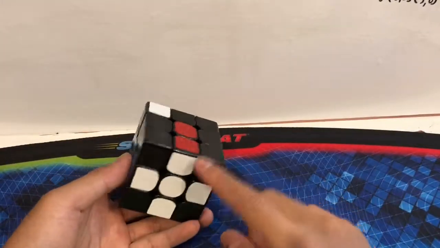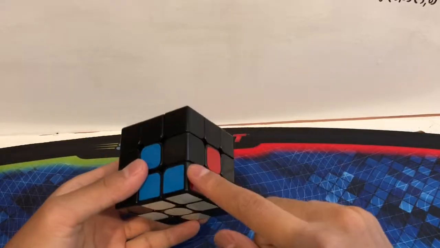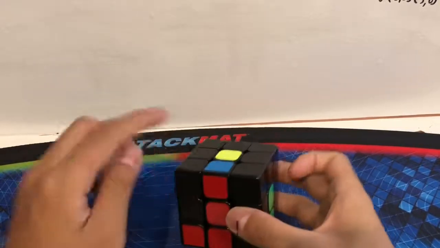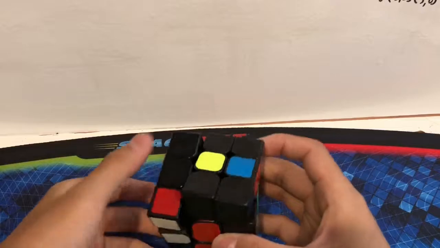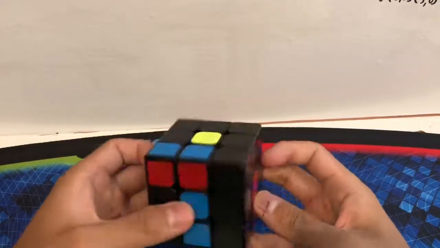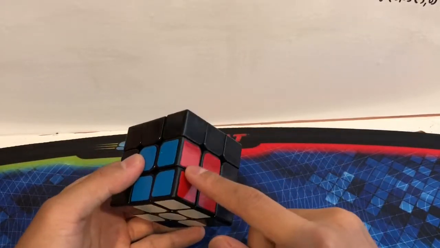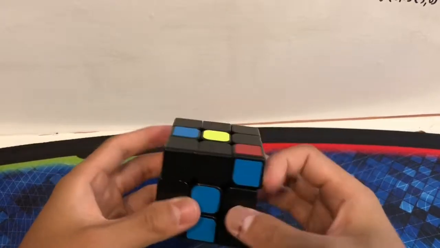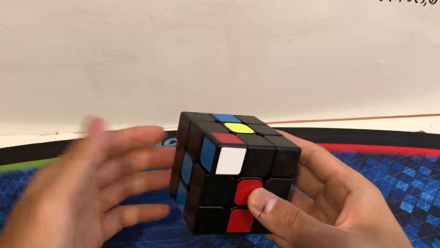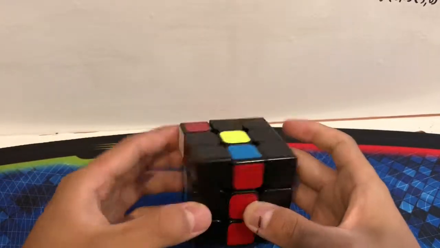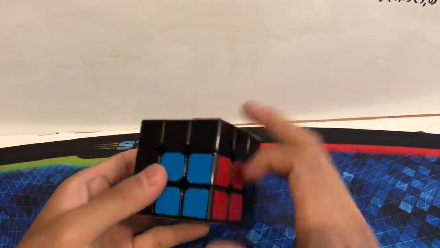Normally after you solve the cross, you put the edge in, and then you do this algorithm to put these in together. But with F2L, you're going to learn how to do this in one move like that.